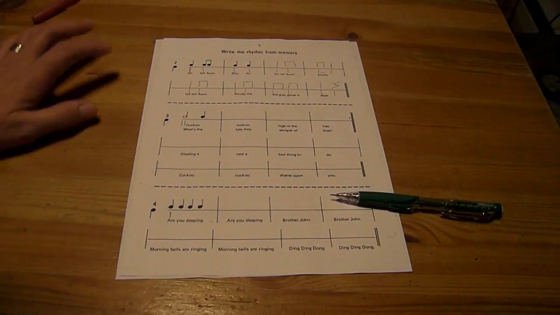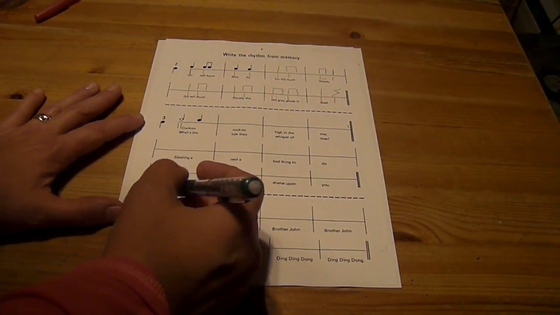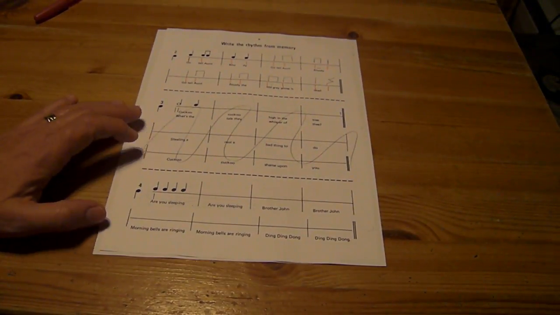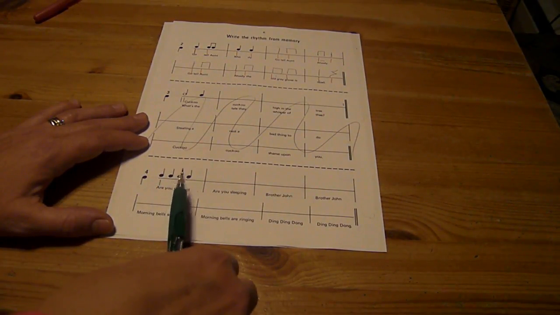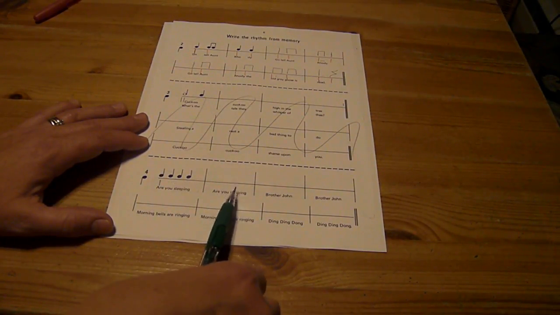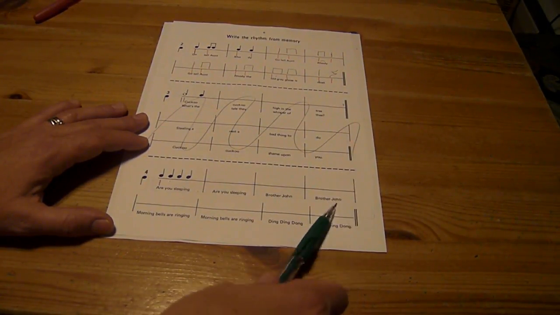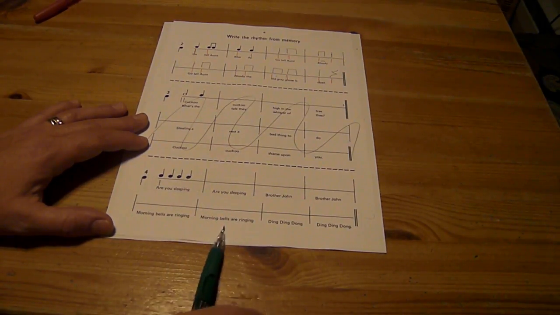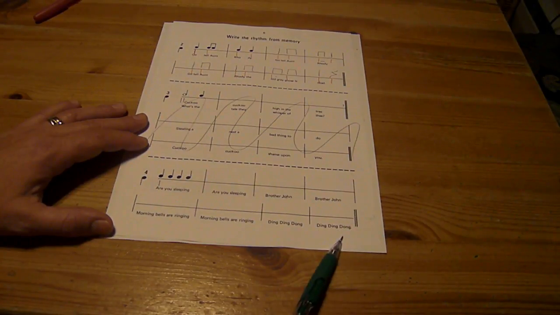So it should be fairly straightforward. Hopefully this is making a lot of sense to you. Now again, since you're watching the video, I'm going to scribble out cuckoo. And let's go to Are You Sleeping? All right, let's sing this song. Ready? Are you sleeping? Are you sleeping? Brother John, Brother John. Morning bells are ringing, morning bells are ringing. Ding, ding, dong, ding, ding, dong.